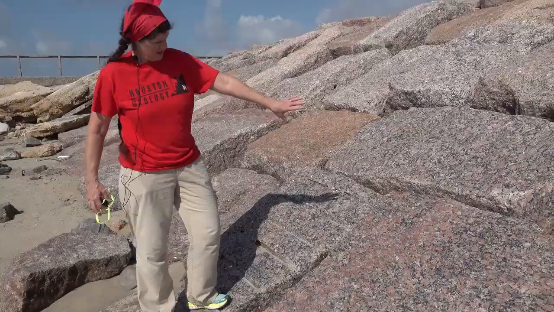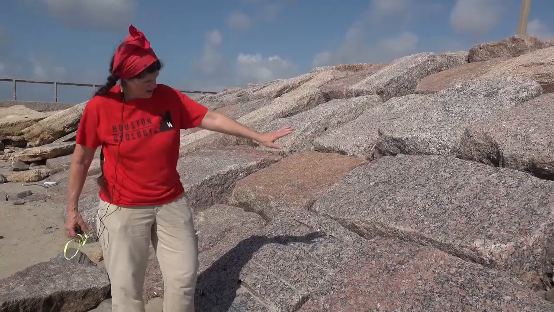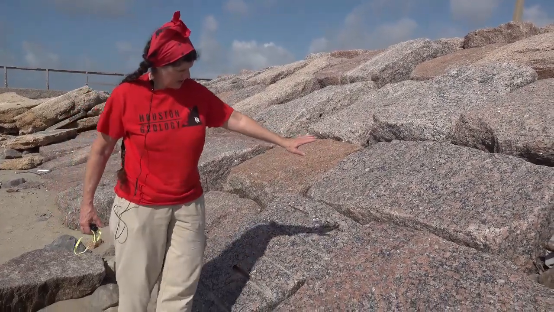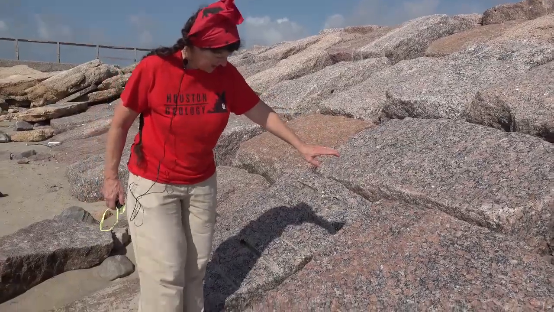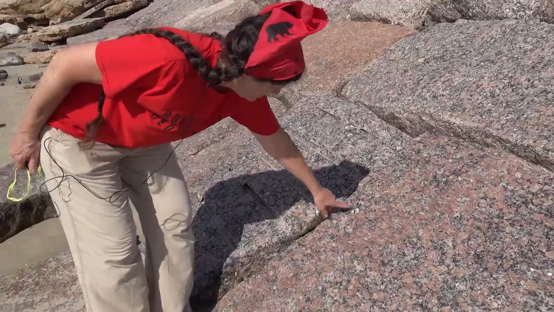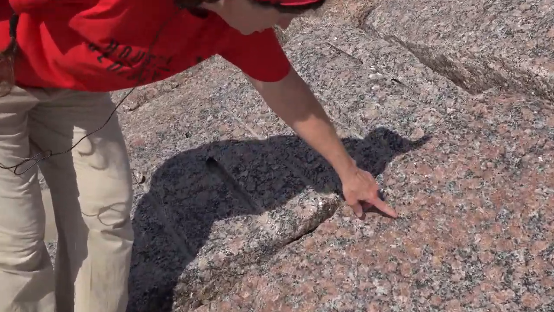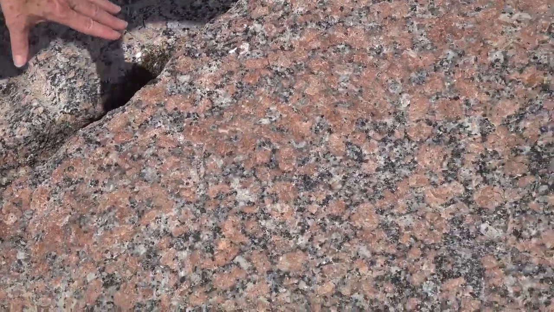Here we have a block of granite, and if you look at it carefully, you can see that again we have potassium feldspar, plagioclase feldspar, and quartz, and the biotite mica. And this block, if you move your head around, this one is great for the cleavages.